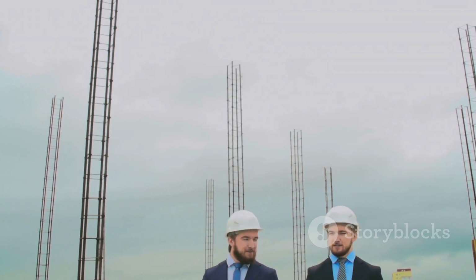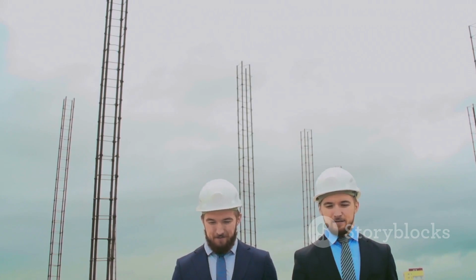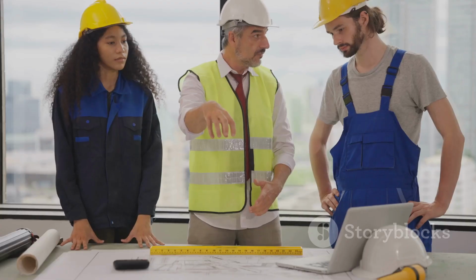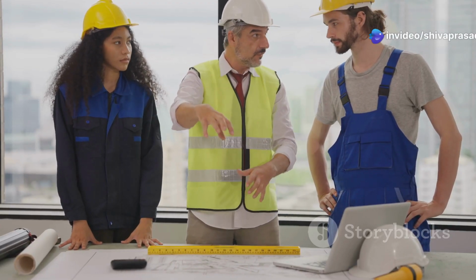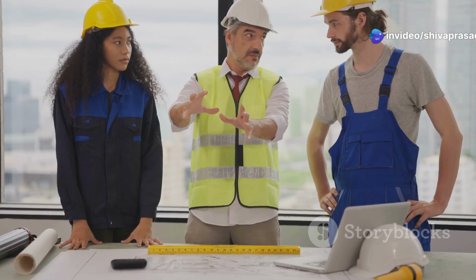Desired accuracy. WSM's inherent conservatism might lead to over-designed structures. LSM's probabilistic approach, considering variations in loads and materials, allows for more refined and potentially economical designs.